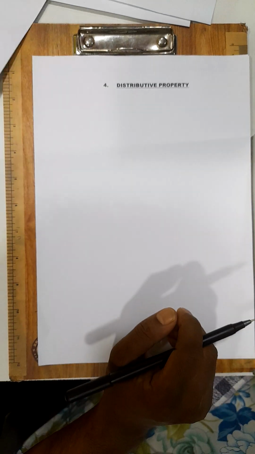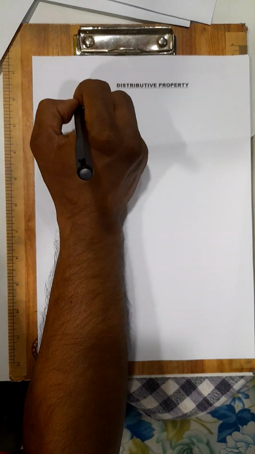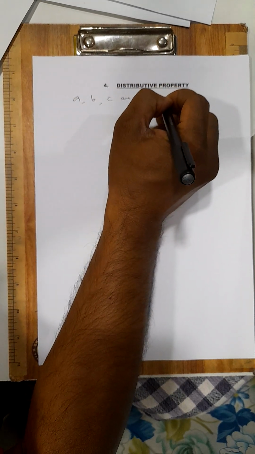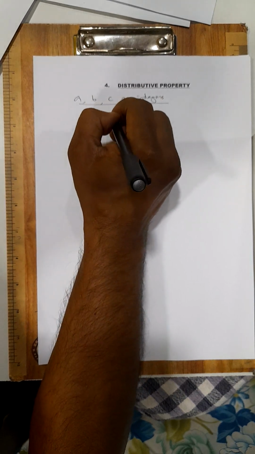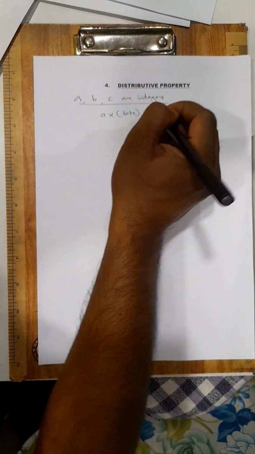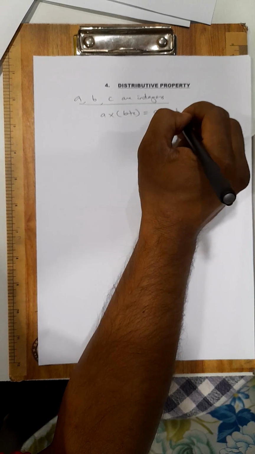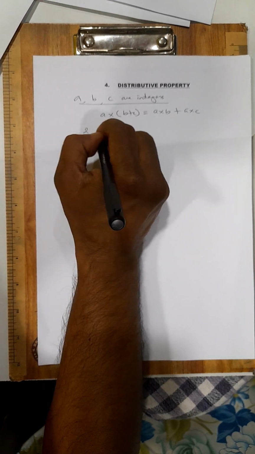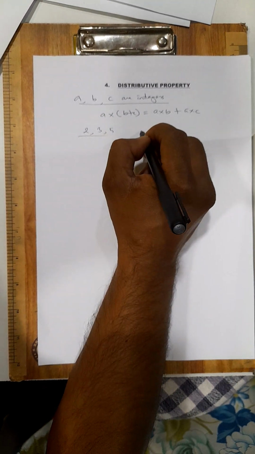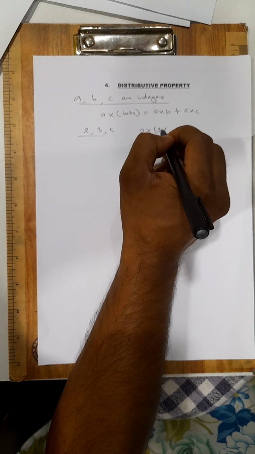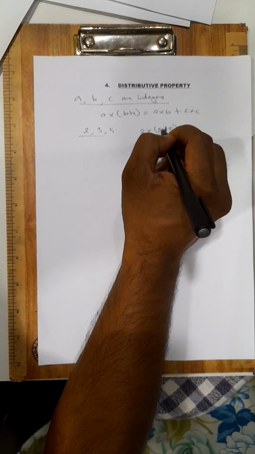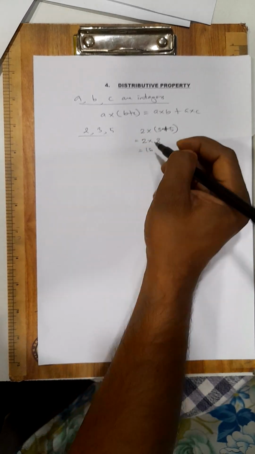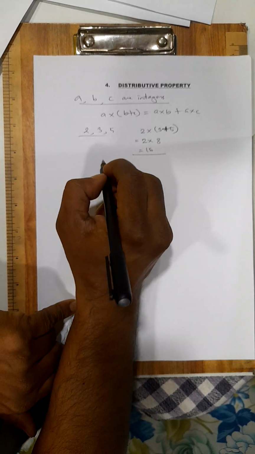Now let's discuss the distributive property. a, b and c are integers. Then you find that a multiplied by (b plus c) equals a multiplied by b plus a multiplied by c. Let us take an example, suppose 2, 3 and 5, suppose. Now you see 2 multiplied by (3 plus 5). So it is 2 multiplied by 8. It is 16.